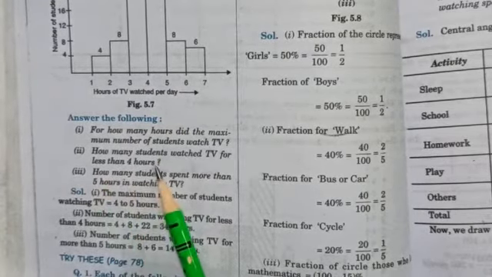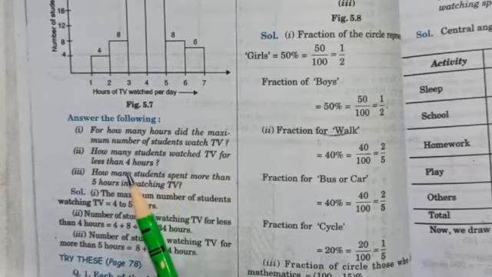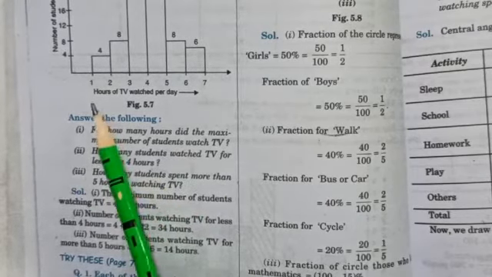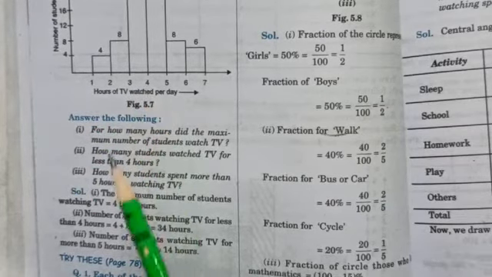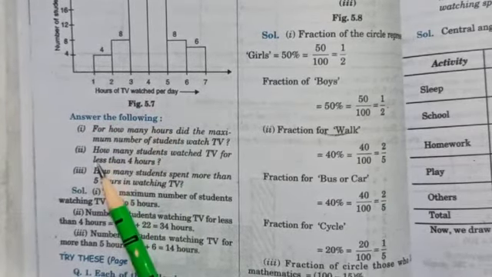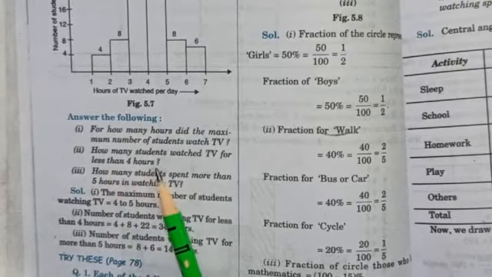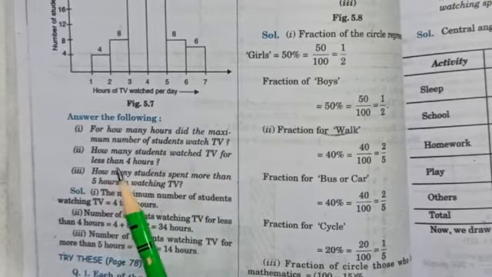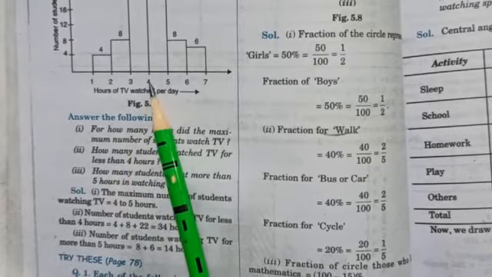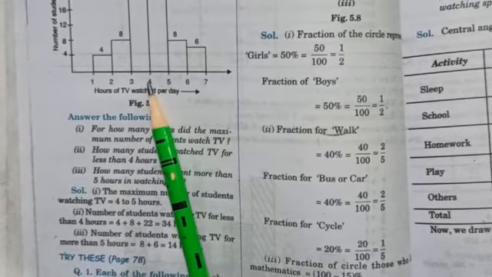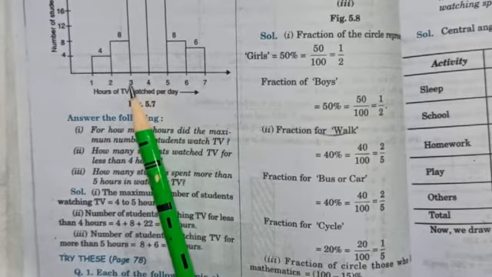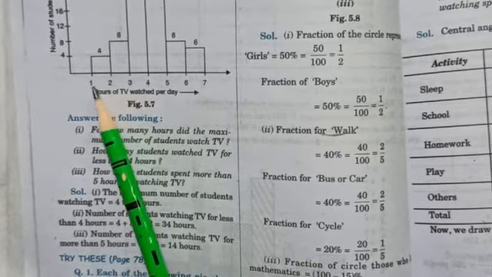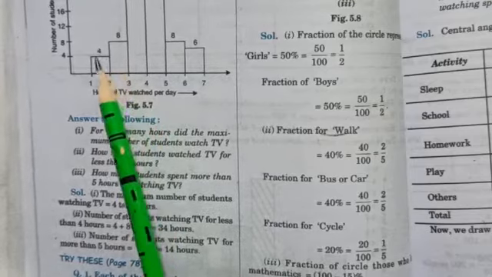Now Roman number 2. How many students watch TV for less than 4 hours? So this is 1 hour, this is 2 hours, this is 3 hours, and this is 4 hours. We have to find out how many students watch TV for less than 4 hours. The times less than 4 hours are 3, 2, and 1.